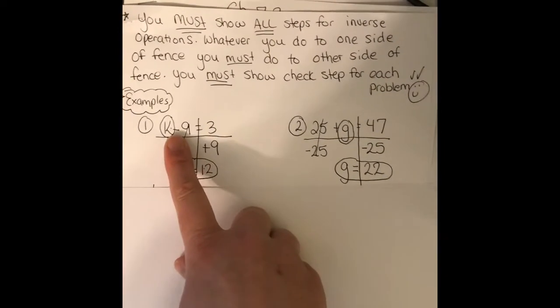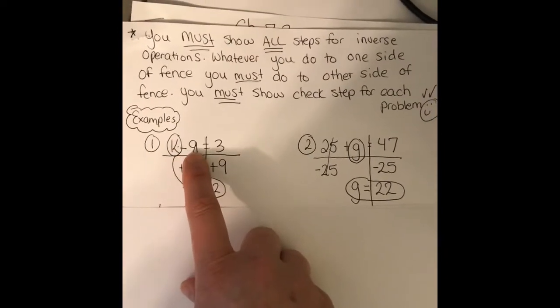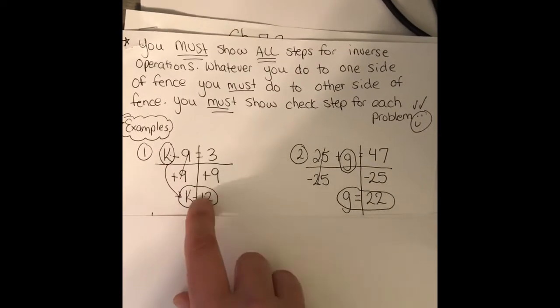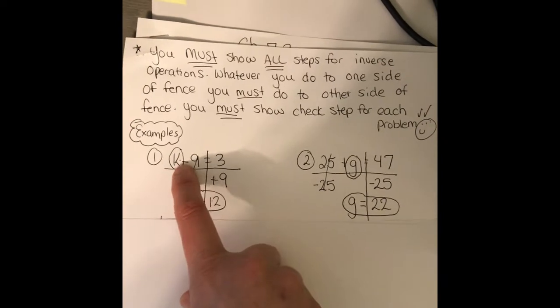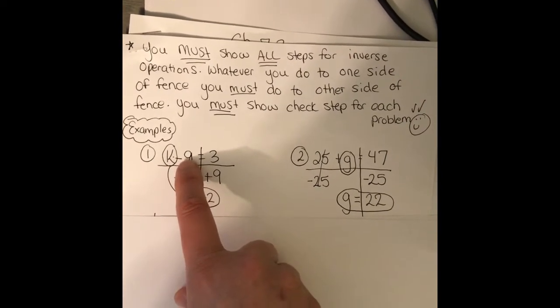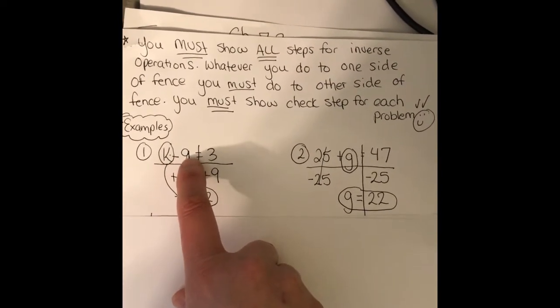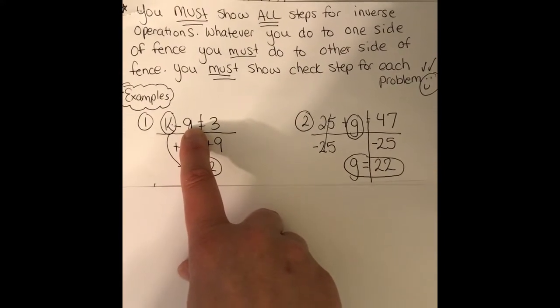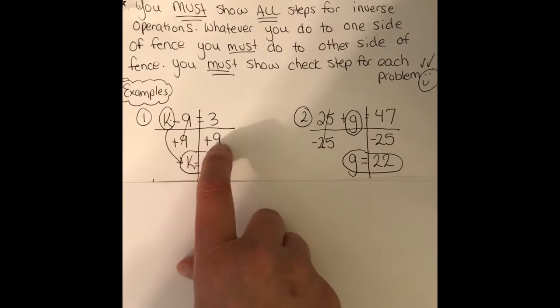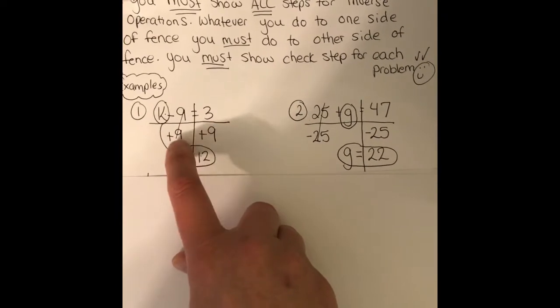So the original equation here is k minus 9 equals 3. I've drawn my fence. I've circled my variable. I look next to the variable to see what operation is being used. It's subtracting 9. I want to do the opposite. I want to do inverse operations. So I want to add 9 to both sides of my fence.